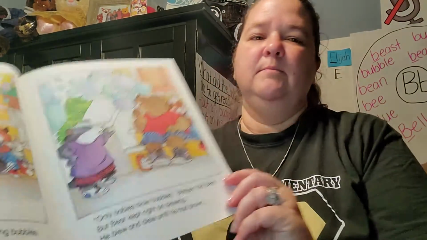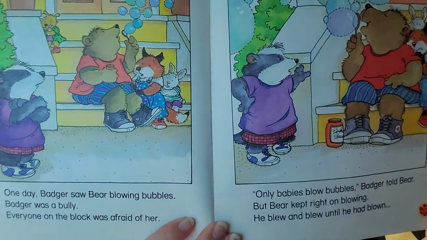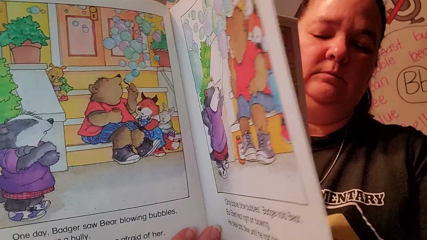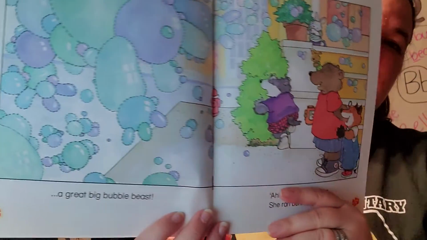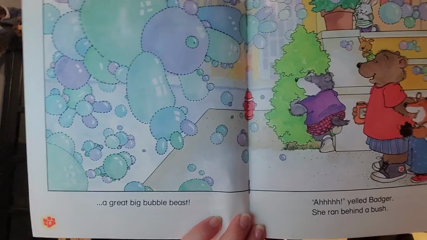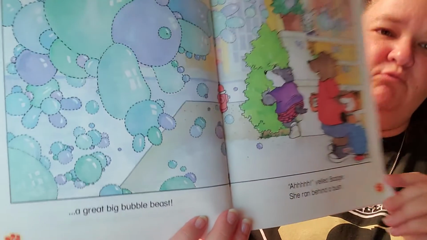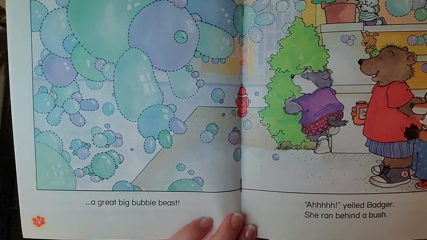One day, Badger saw Bear blowing bubbles. Badger was a bully. Everyone on the block was afraid of her. "Only babies blow bubbles," Badger told Bear. But Bear kept right on blowing. He blew and blew until he had blown a great big giant bubble beast. "Ah!" yelled Badger, and she ran behind the bush.